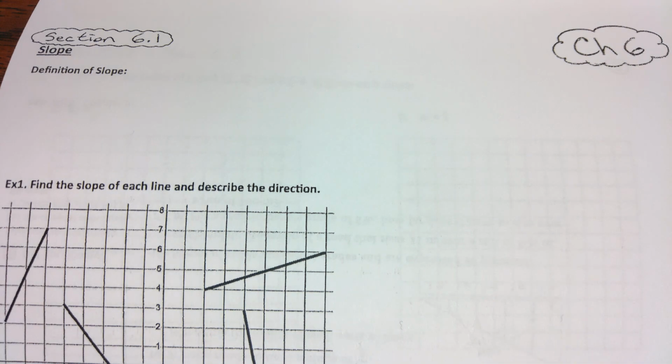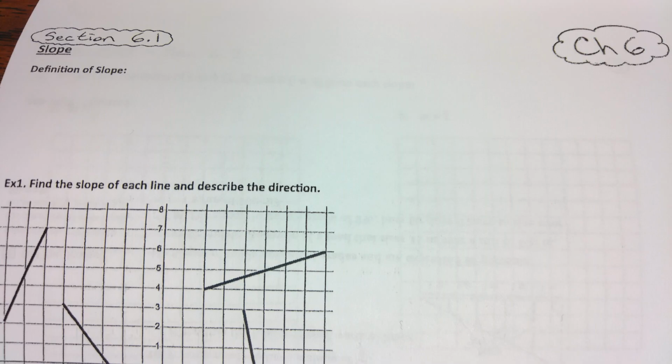Tell me everything you know about slope. What is slope, Derek? What about the line? It's okay. I like the path that you're going. I'm looking for a specific word. The rate at which it increases or decreases. Right, the rate of change. So slope is the same as rate of change.